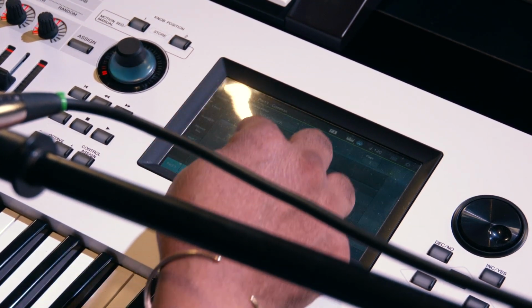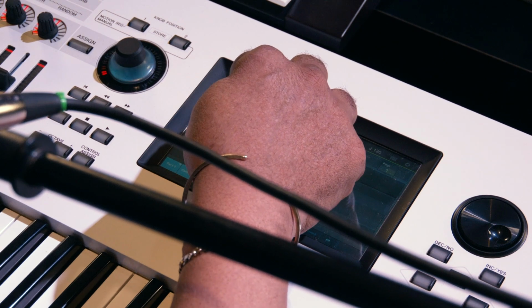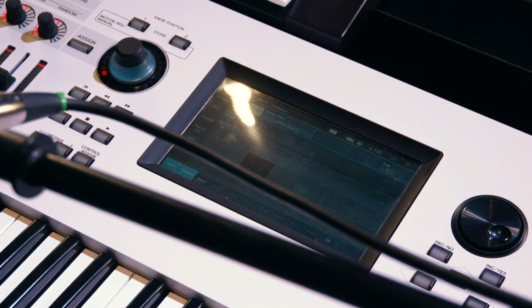So mod control and control assign. Now the control matrix on the Montage and the MODX is massive. And it's really what it's all about. When you are controlling multiple sounds, you want to have the ability to speak to each of those sounds individually with your musical gestures. When I talk about a musical gesture, striking a key is a musical gesture.